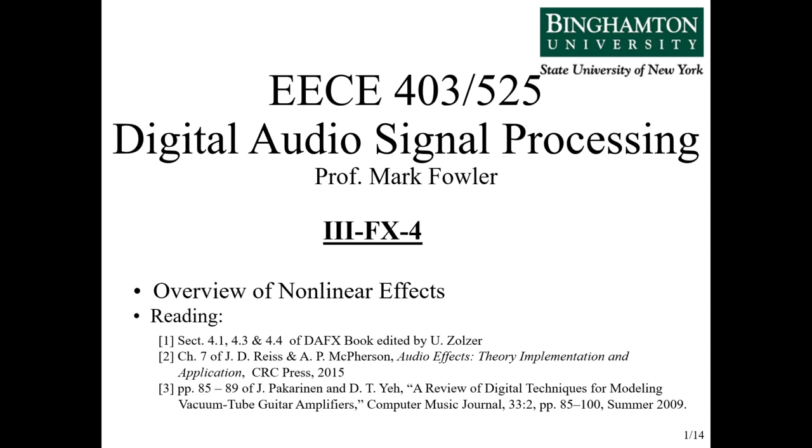Here we're talking about nonlinearity that occurs in guitar amps, primarily tube amps, as well as various distortion boxes that guitar players use to try to mimic or enhance the distortion characteristics of a guitar amp.